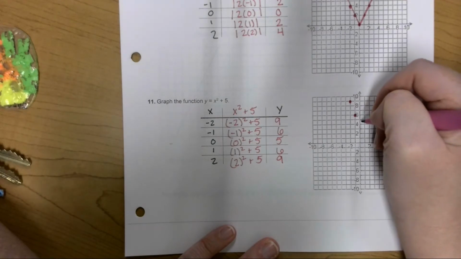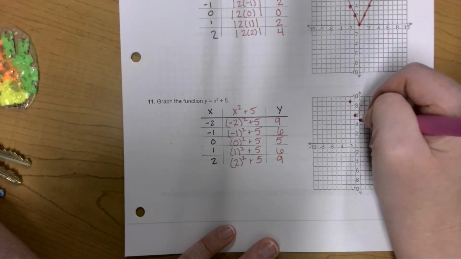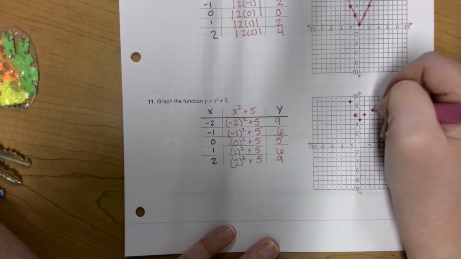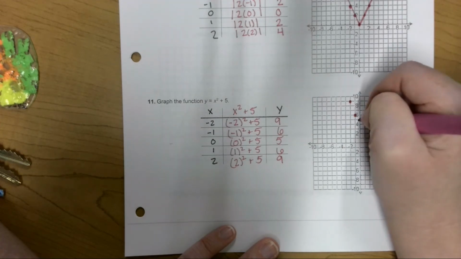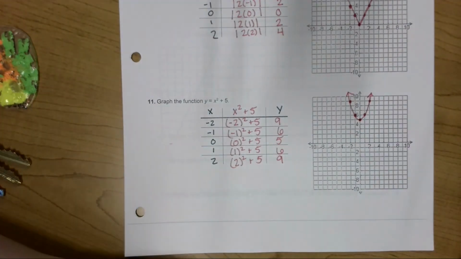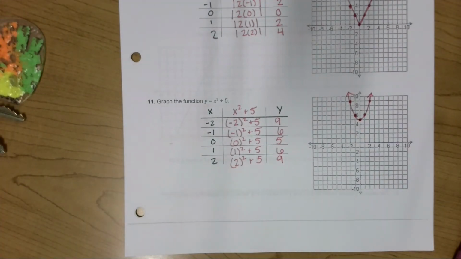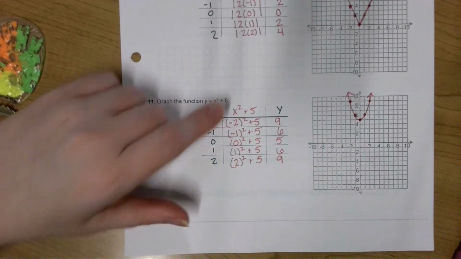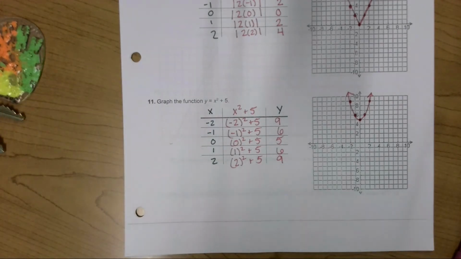At negative 1, 6. 0, 5. 1, 6. And 2, 9. And again, it has that U shape. All right. So again, you're just taking your x, plugging it in, simplifying, getting your y value, and graphing.